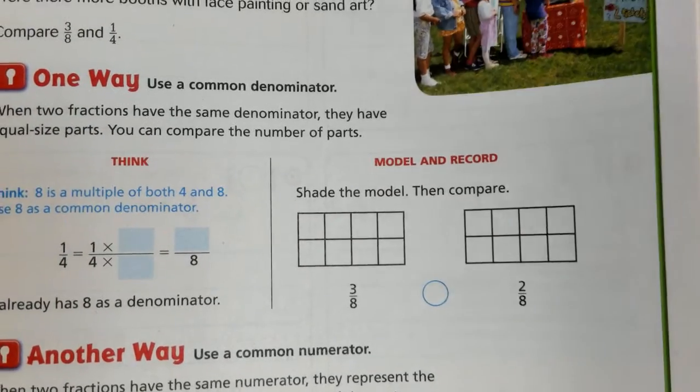Alright, so we are talking about comparing fractions. Now, there are a couple of different ways that you can compare fractions. I cannot just look at the numerators and the denominators, right? I can, but I can't. So we're going to do this one way at a time. The first thing we're going to look at is models. So you're looking at page 253.